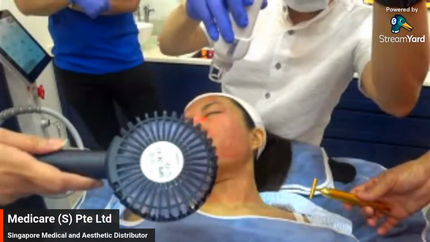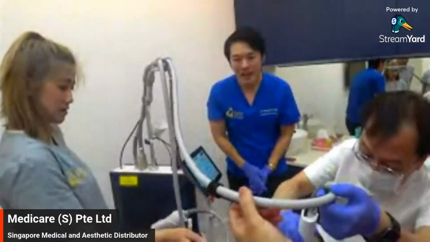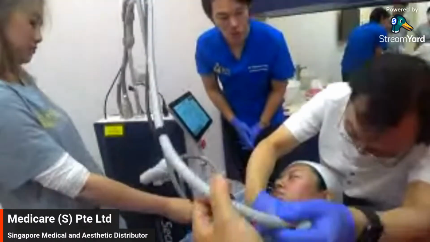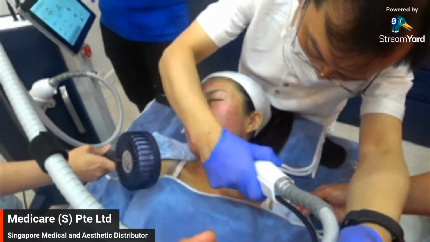But I don't recommend it alone. I always use it as an adjunct to eye contouring. Alone, I don't think it's strong enough on its own. But it should help. Usually, I do recommend it after the procedure.